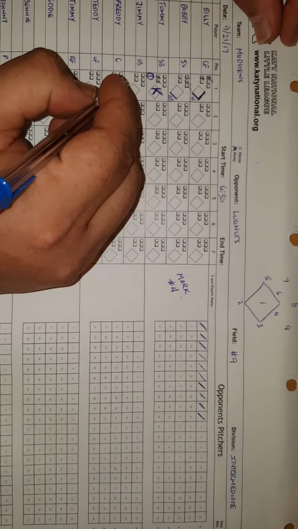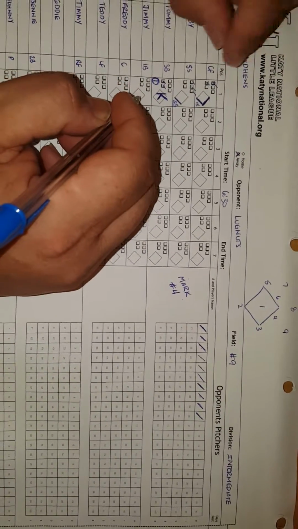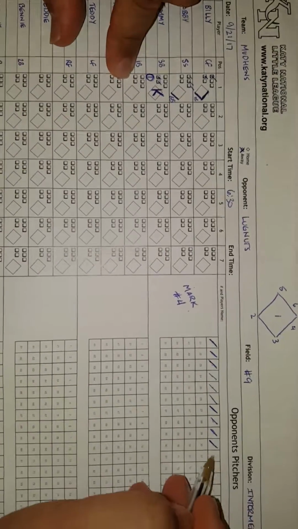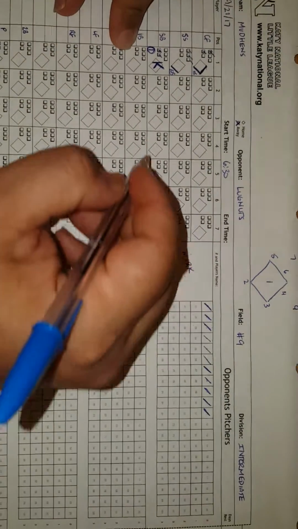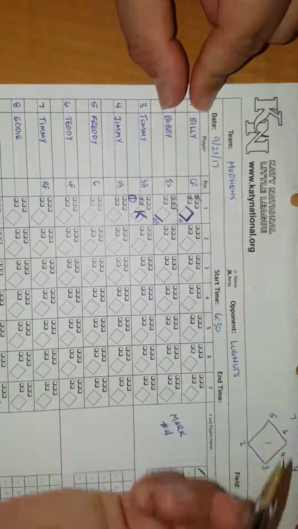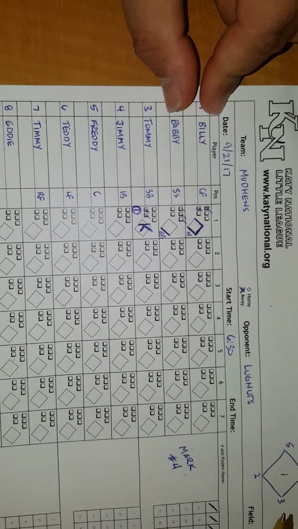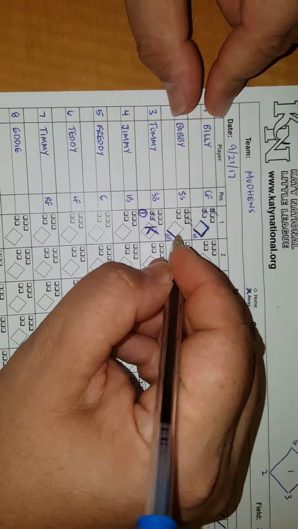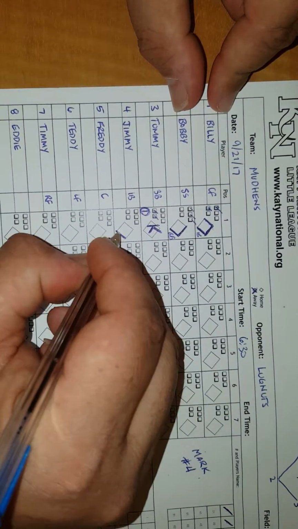Okay? Now, we move on to the next batter. Jimmy doesn't take any pitches. He hits the first pitch he sees. So we mark the 11th pitch. Billy moves to third base. Bobby moves to second base. Jimmy goes to first base.